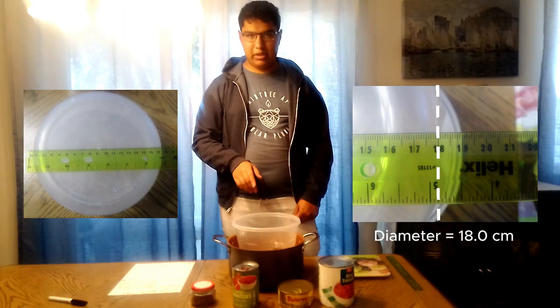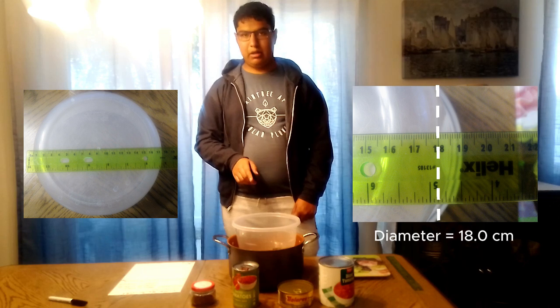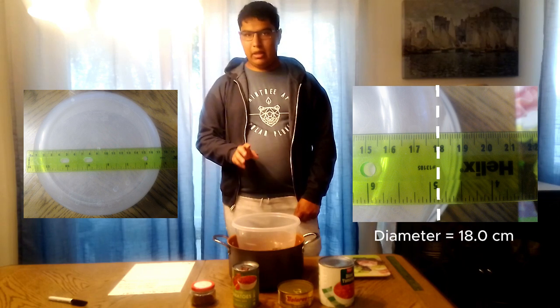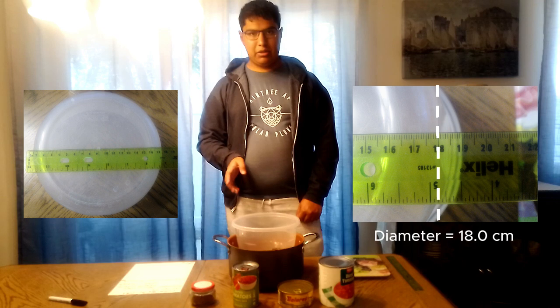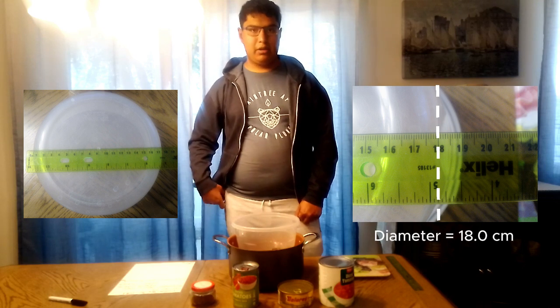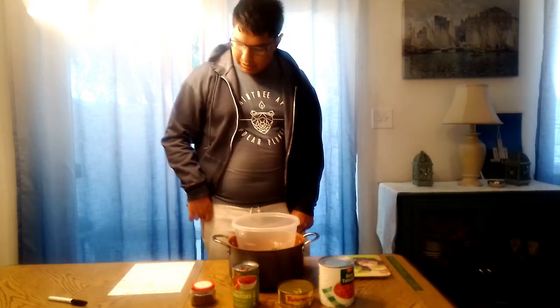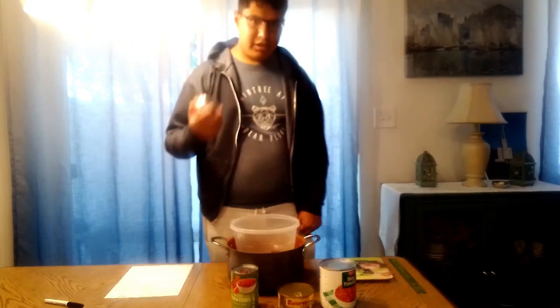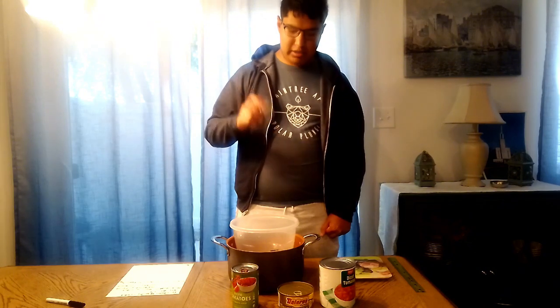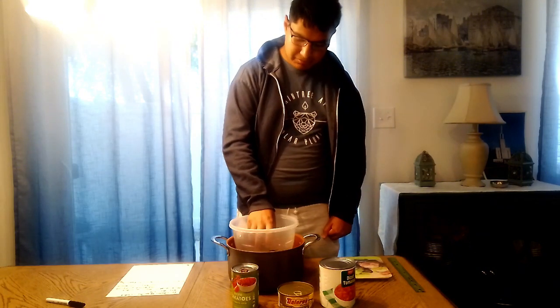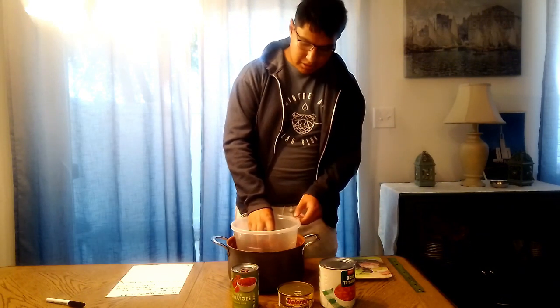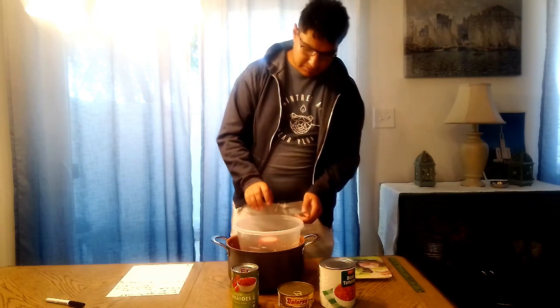I've also measured the diameter from the bottom of this plastic container. It is not perfectly cylindrical, but it is good enough for our experiment. So what we are going to be doing is placing each of these objects inside of the container. We're going to make sure that it is horizontal on all sides.